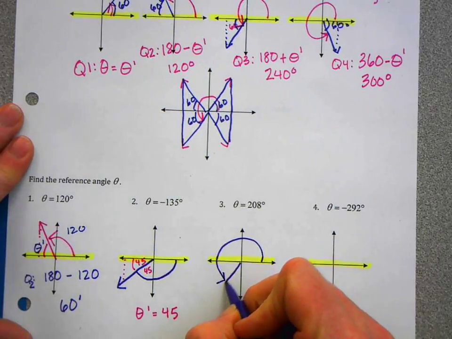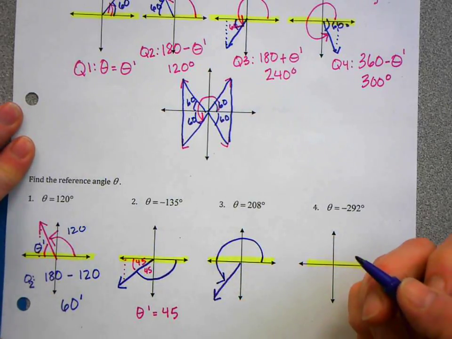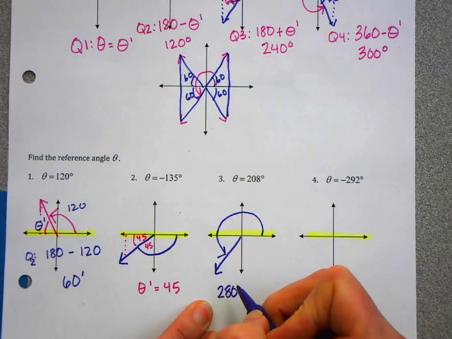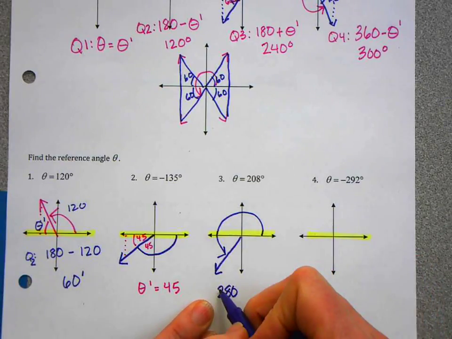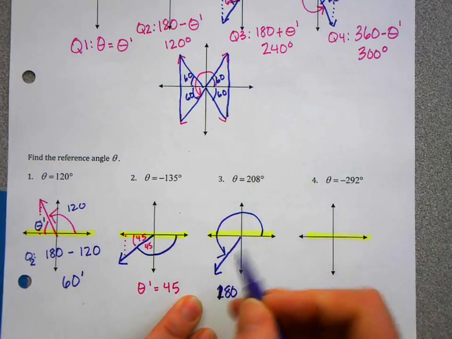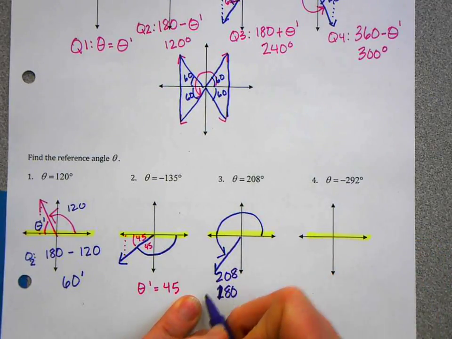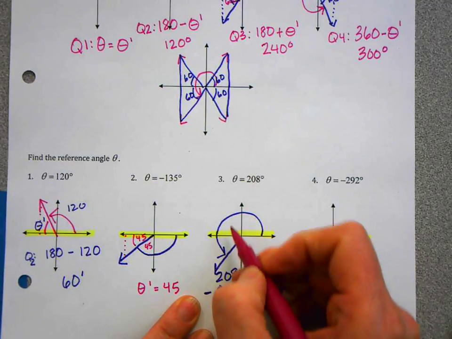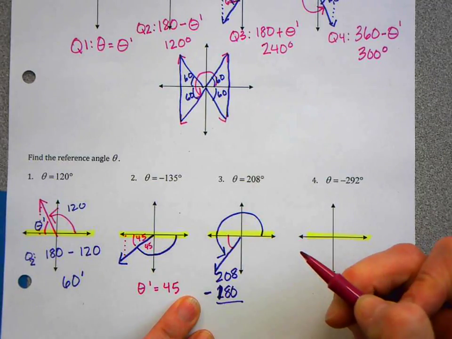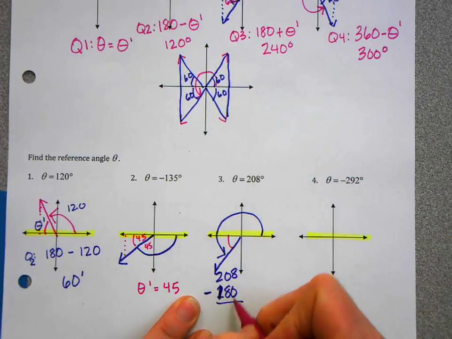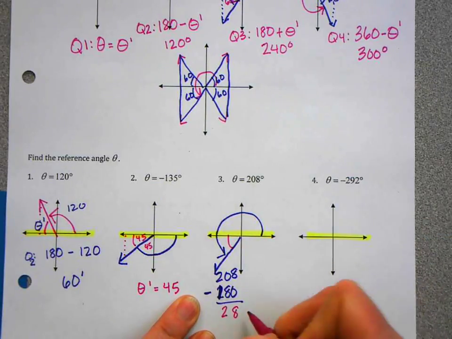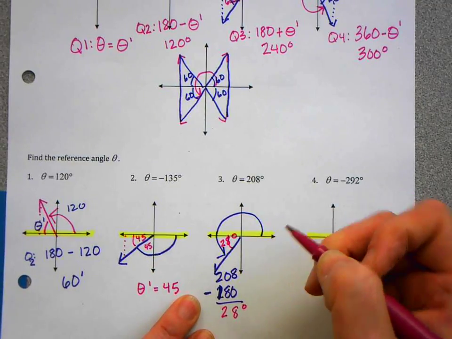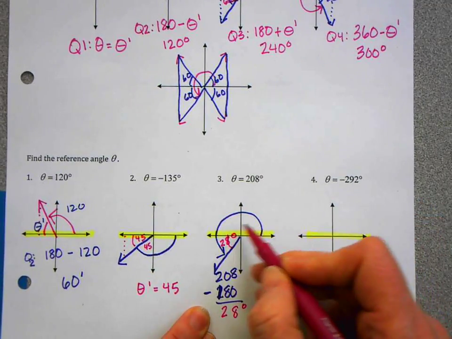I'm not really sure what that is, right? So I have to say, well, what I do is I take 208 and 180, and I say 208 minus 180. Well, 208 minus this 180 will give me my reference angle. So 10 minus 8 is 2, 28 degrees. So this angle right here is 28 degrees. And if I add 180 and 28, I'll get 208.